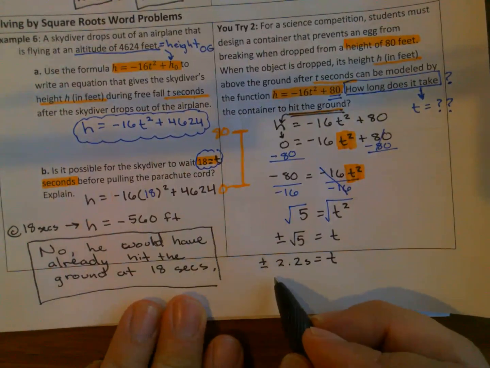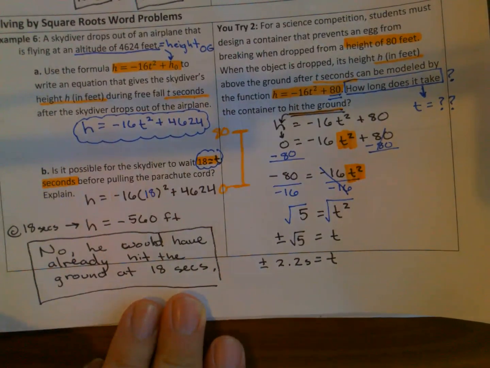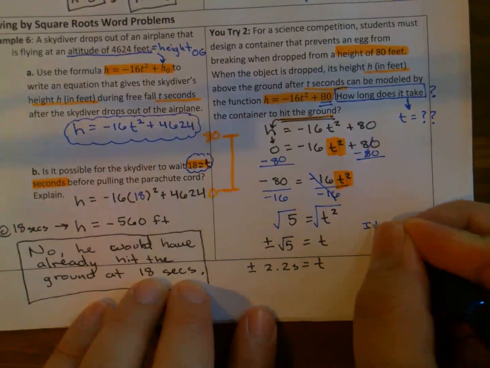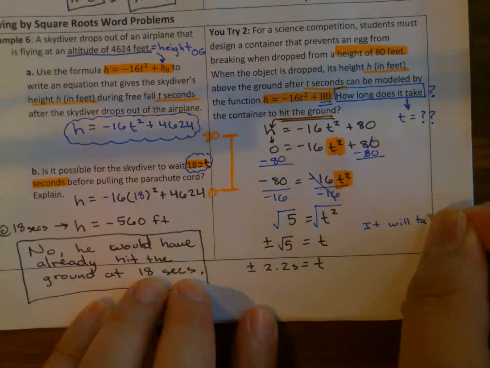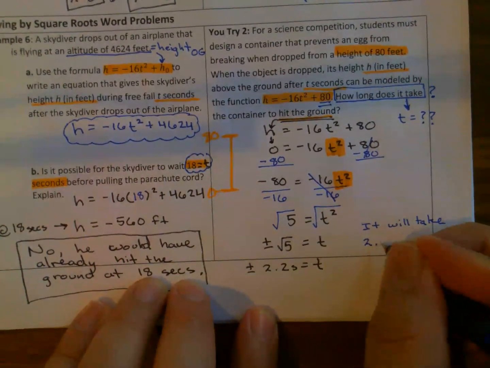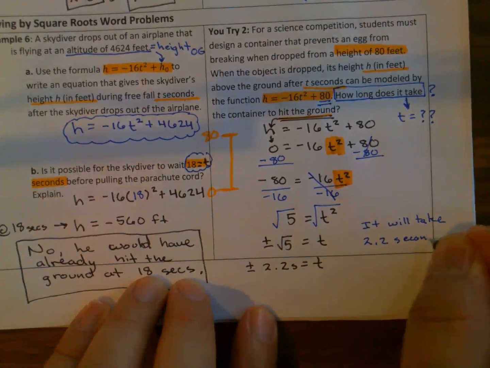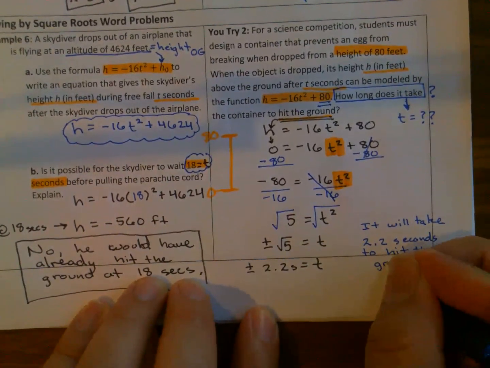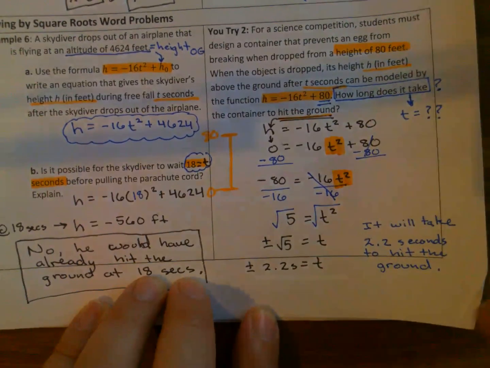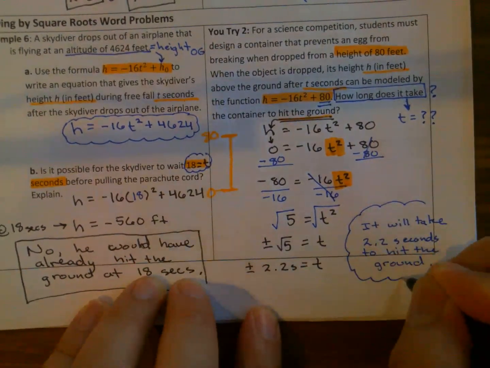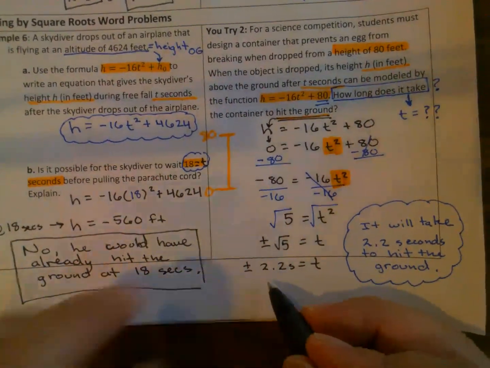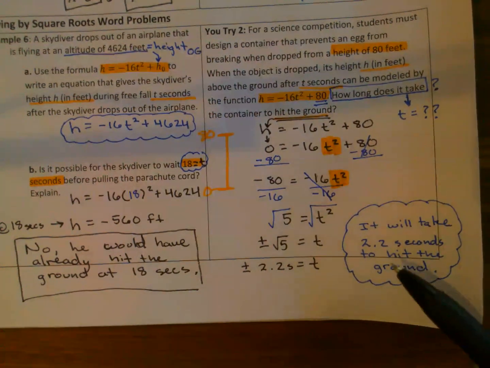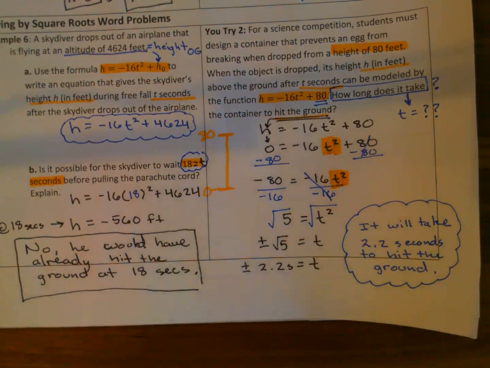But I have a positive and a negative, right? Technically. But if you think about the problem, they said, how long is it going to take for it to hit the ground? Then here's my answer. It will take 2.2 seconds to hit the ground. Notice I didn't say plus or minus because a negative doesn't make any sense. This is my answer. I go with only the positive time. I don't have a time machine. I'm not going backwards. A negative wouldn't make any sense here in the context of the problem. Only the positive would. So there you go, everybody.